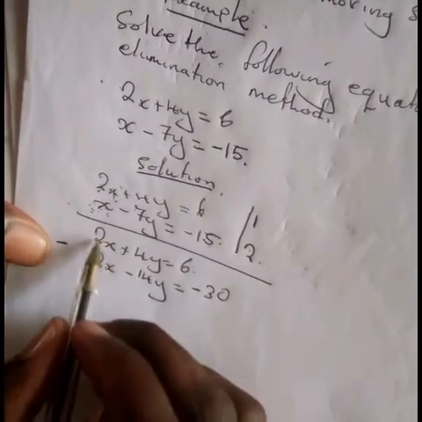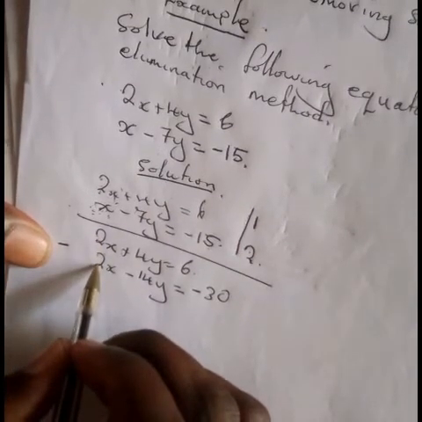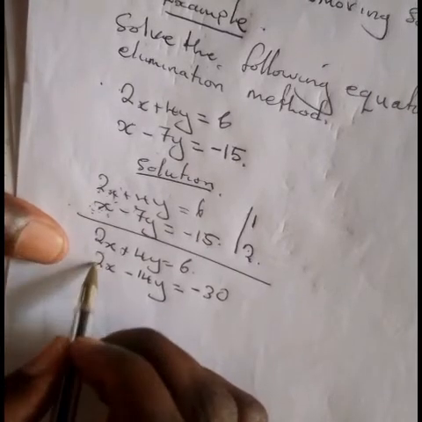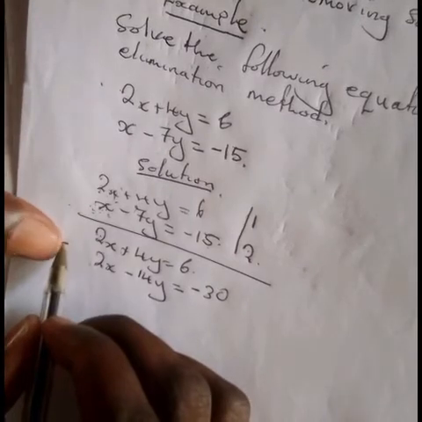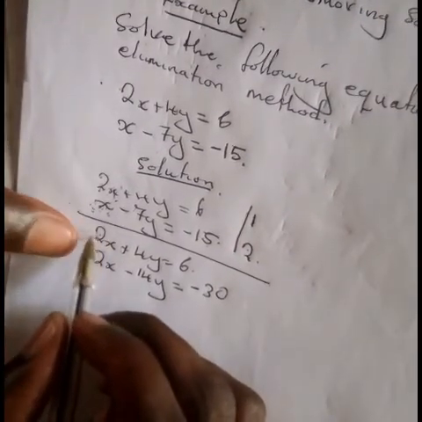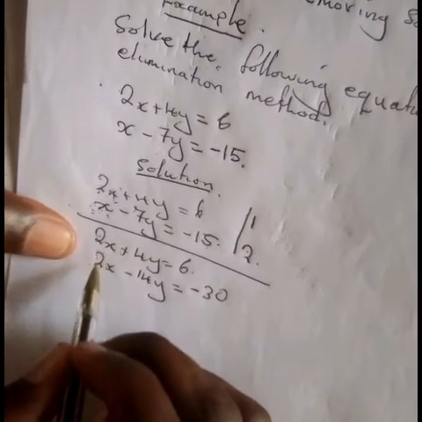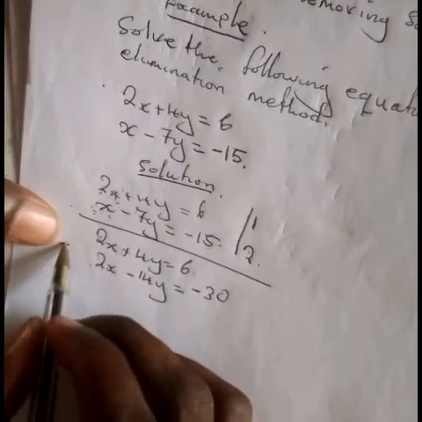If the coefficients have the same signs, you need to subtract. But if they have different signs, despite having the same size figures, you add them.